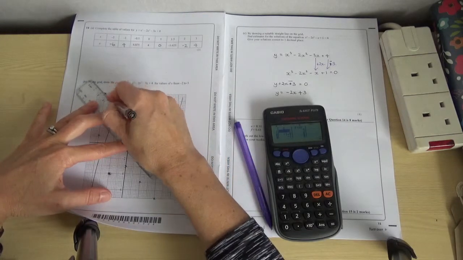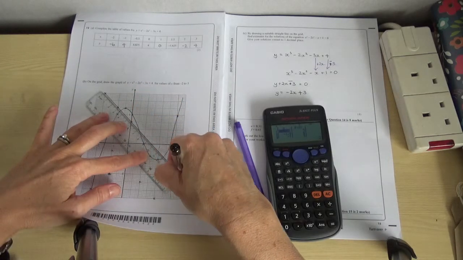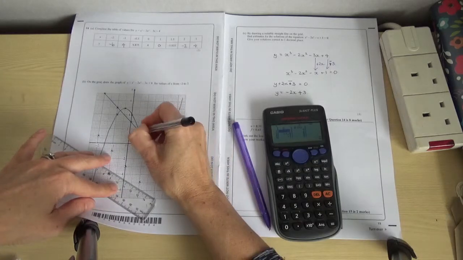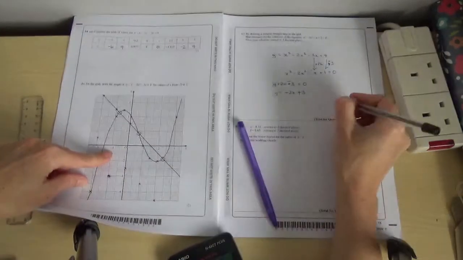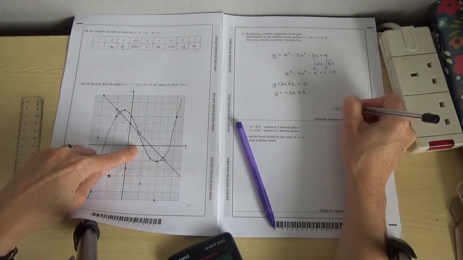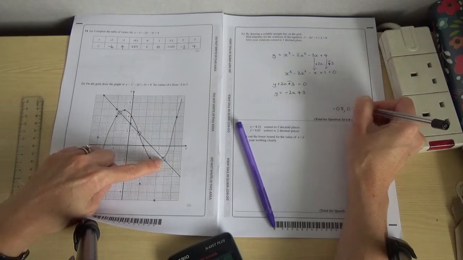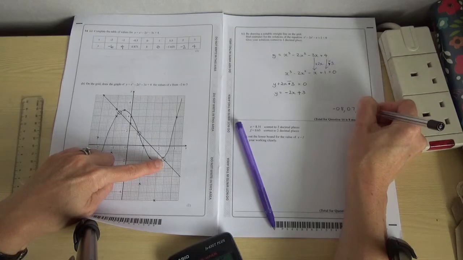And it crosses it 3 times, so I've got more than one solution. 1, 2, 3 crossing points at -0.8, +0.7, and +2.3.